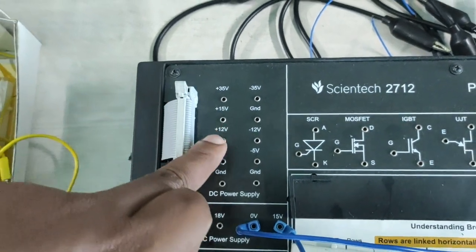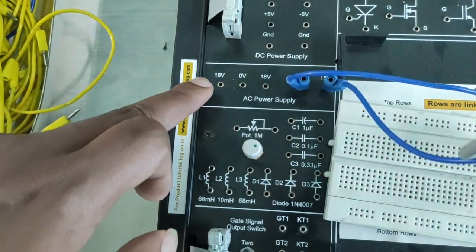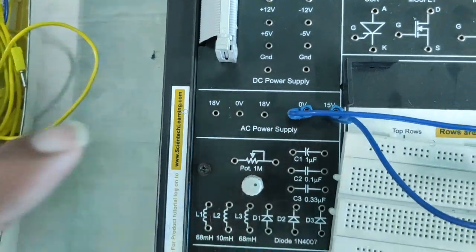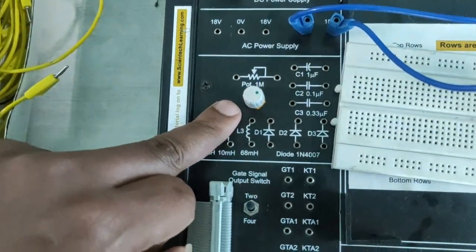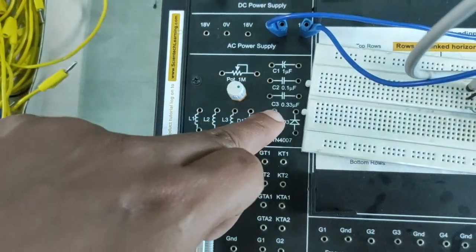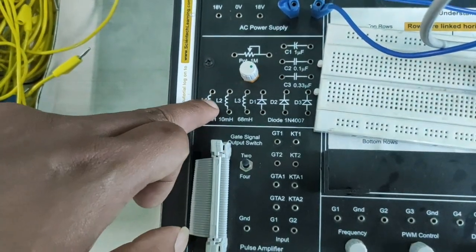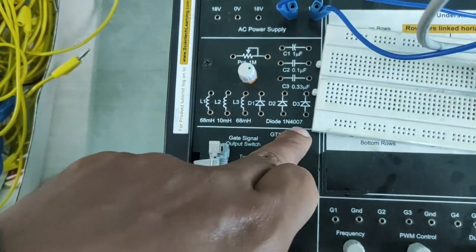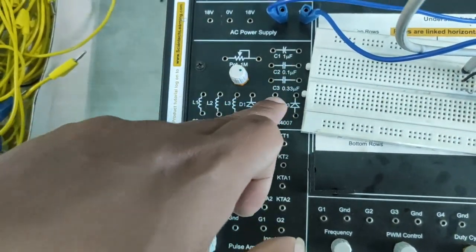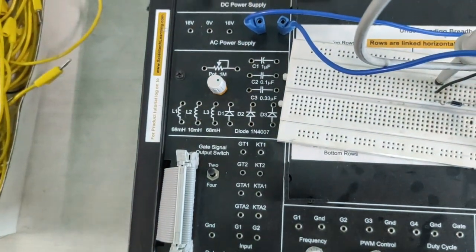So there are DC supplies available here from 5 volt to 35 volt. Here 0 and 18 volt and 15 volt. Two AC supplies are there. This is a pot, that means our variable resistance potentiometer up to 1 mega ohm. These are capacitances of various values, and these are inductors, and these are 3 diodes available here, 1N4007. Diodes you may use from here also, or capacitances, resistances you may use from here also, or else you can use the external diodes also, or capacitances also.